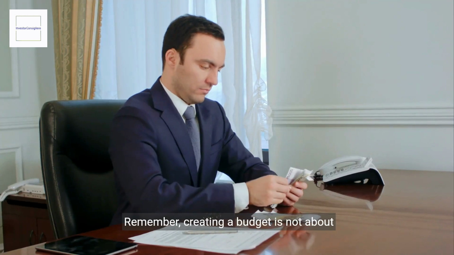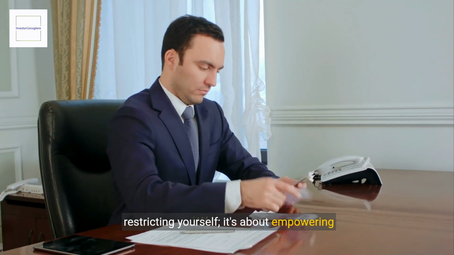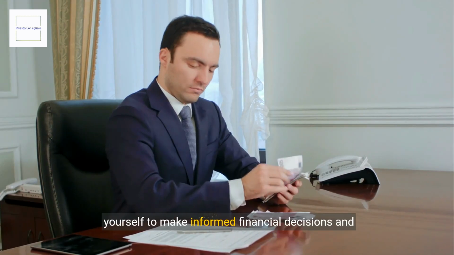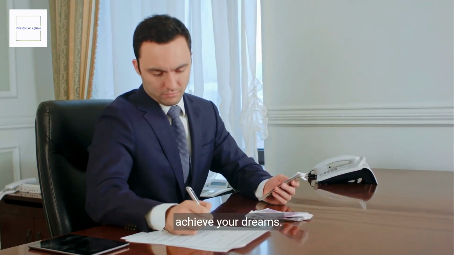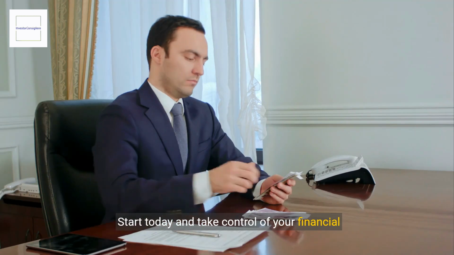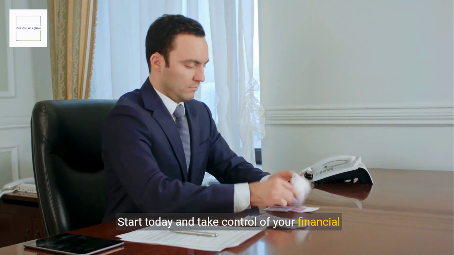Remember, creating a budget is not about restricting yourself. It's about empowering yourself to make informed financial decisions and achieve your dreams. Start today and take control of your financial future.